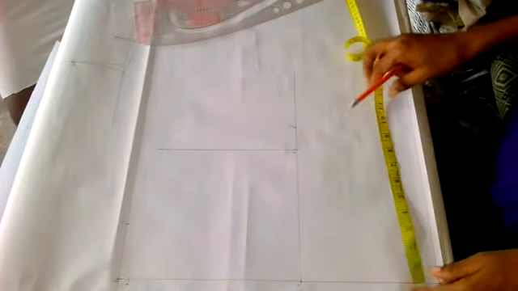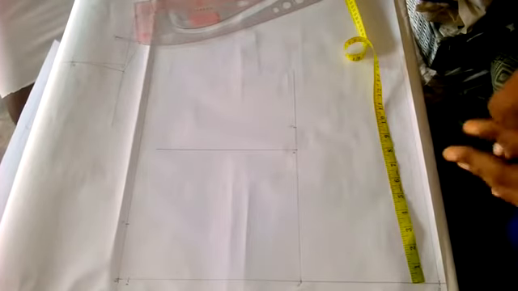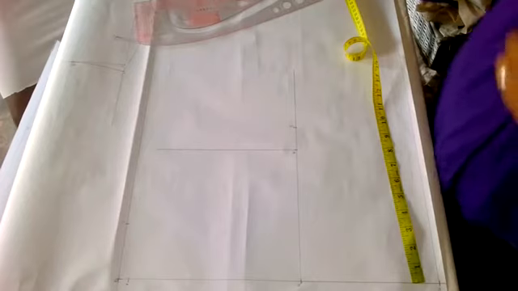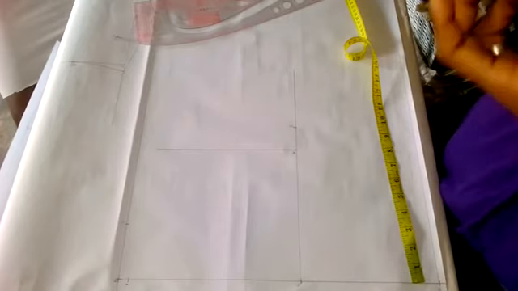So I'm going to go to the waistline. Remember the waist was divided into 4, which is 7.5 plus half inch for ease and 1 inch for that, but that is for the back. But this time around, because the center front has more contour, we need to take more dart for the center front.